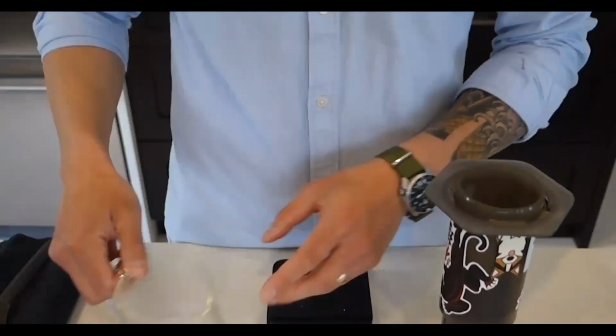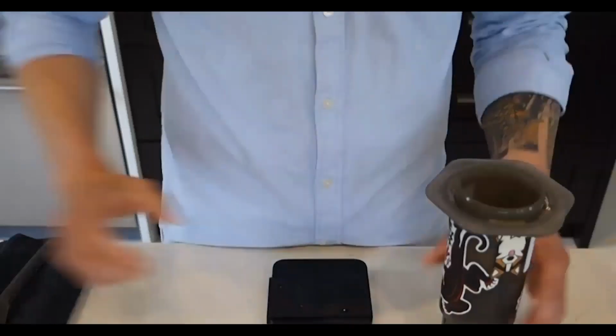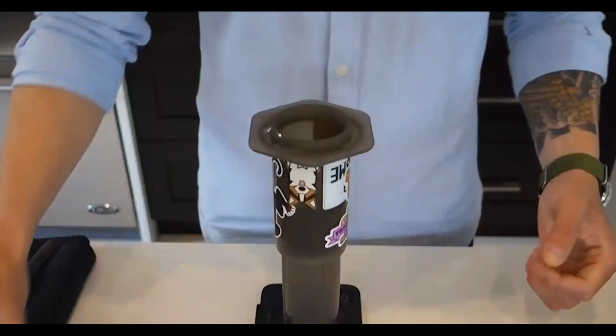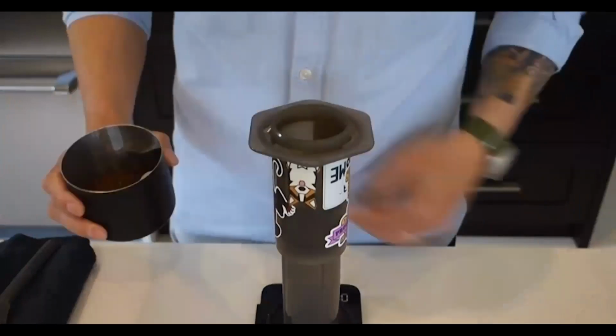Putting that aside. Okay, the Aeropress. I'm going to place this on my scale. Here are my coffee grounds. This recipe is going to call for 35 grams.